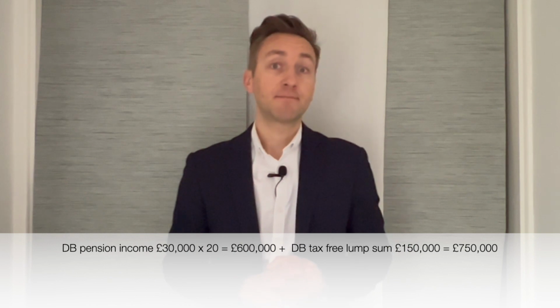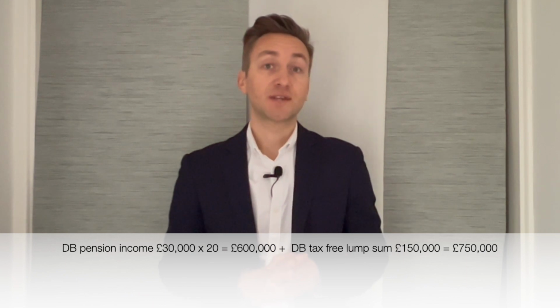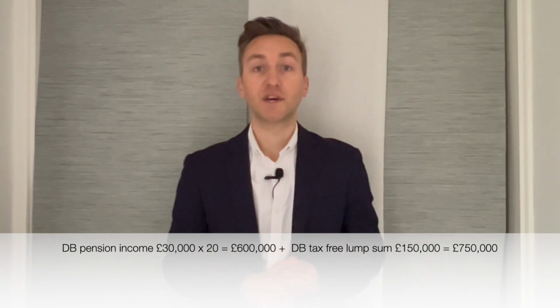So for a quick example, if at retirement your defined benefit pension promises to pay you an income of £30,000 a year and a tax-free lump sum of £150,000, you would take the £30,000 per year, multiply it by 20, which should give you £600,000, add on the £150,000 tax-free lump sum, which gives you an overall figure of £750,000. So it's the £750,000 figure that is tested for lifetime allowance purposes. And based on today's lifetime allowance, this would obviously just be under the lifetime allowance, so there wouldn't be any issue. But of course you would need to add that figure to any other separate pension pots you've got.